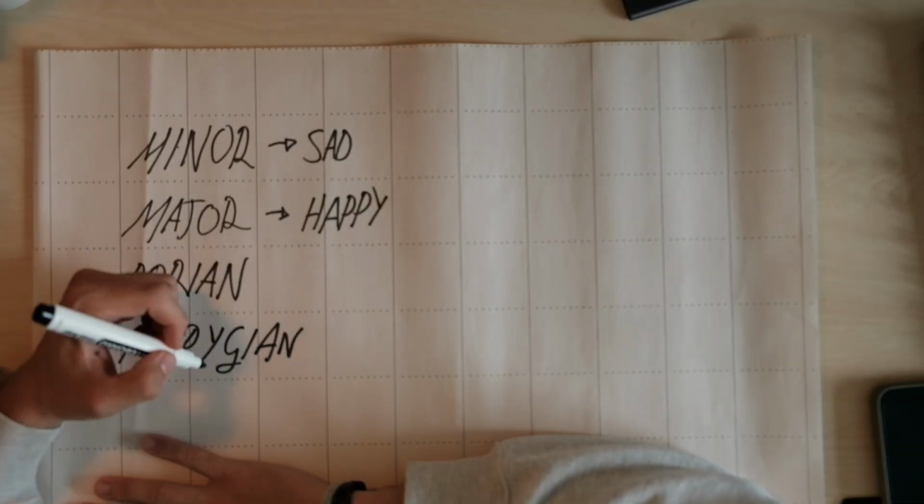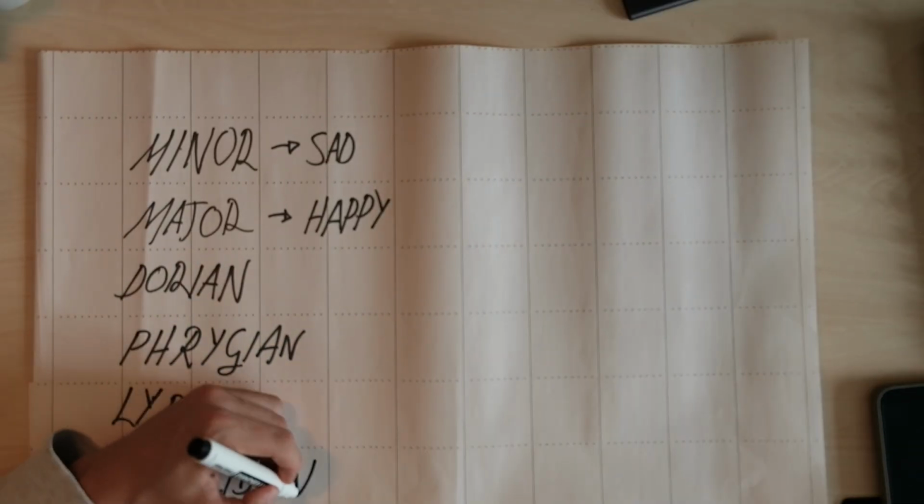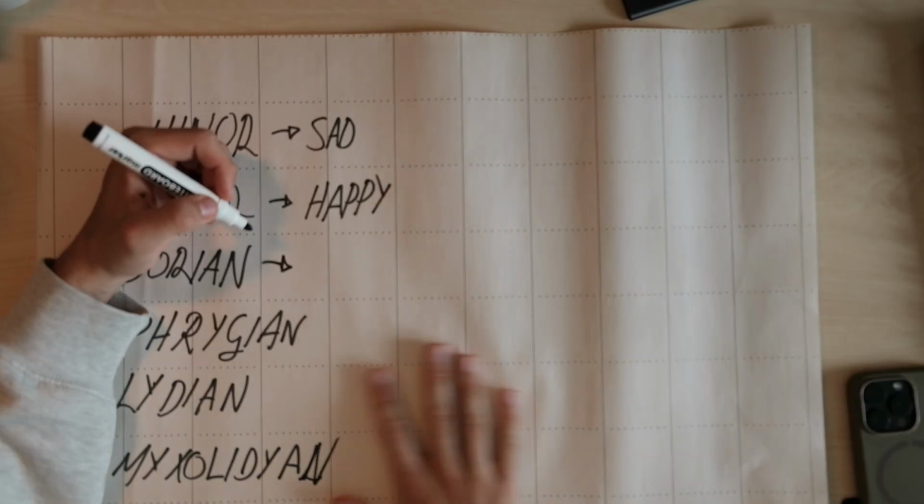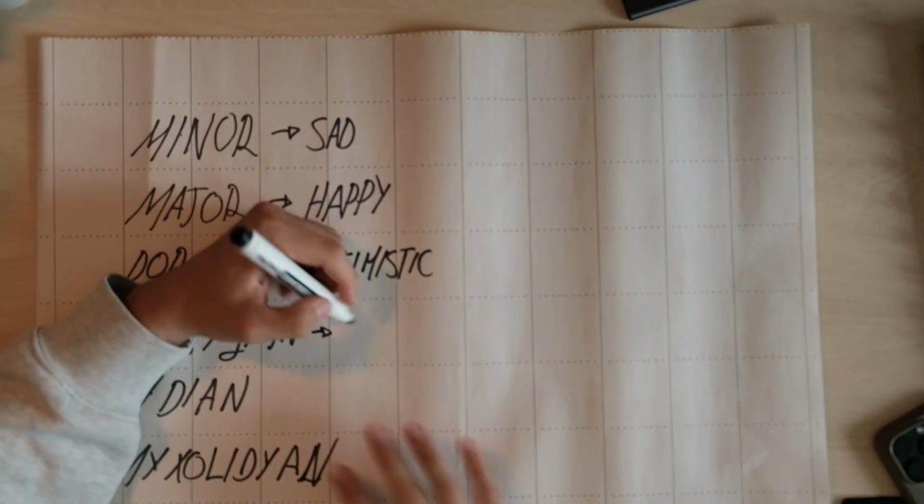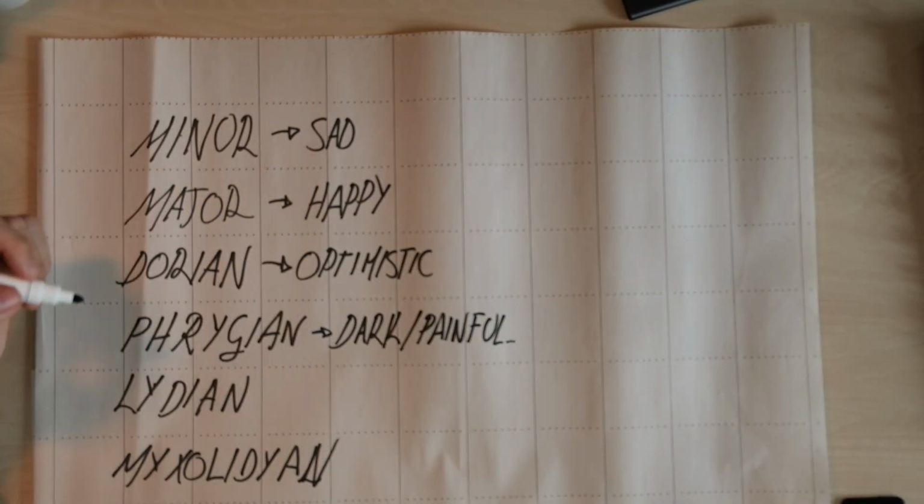But sometimes we hear music that doesn't feel either happy or sad. It can be euphoric, it can be dark, it can be hopeful. There are many other feelings that can also be conveyed within music. And how do you achieve those feelings? How do you achieve something that is neither happy nor sad, that is maybe optimistic? That's where we get into modes.